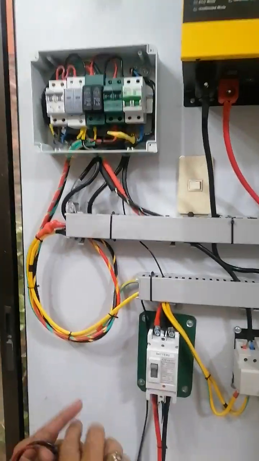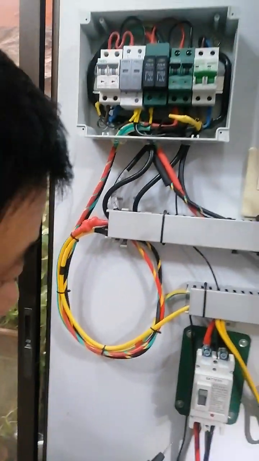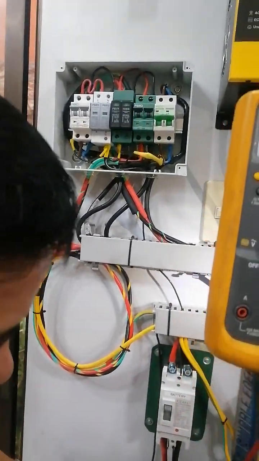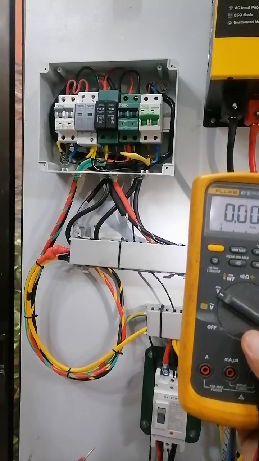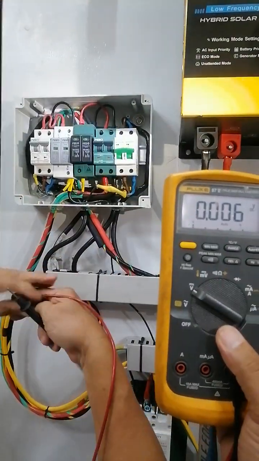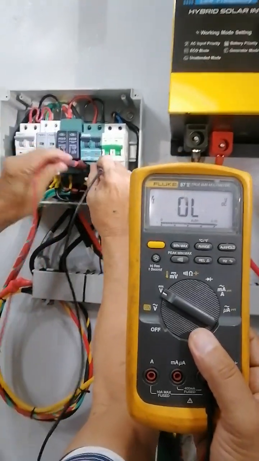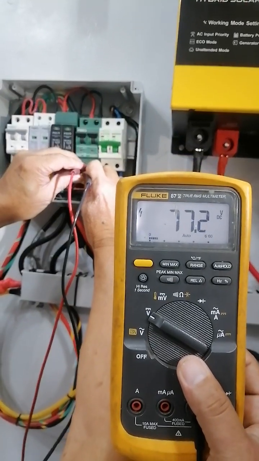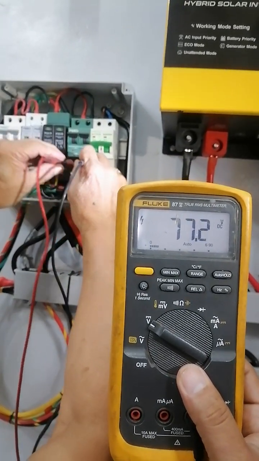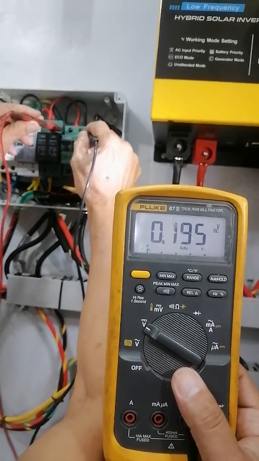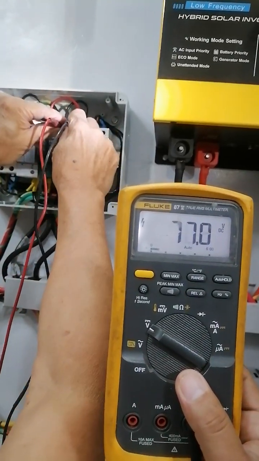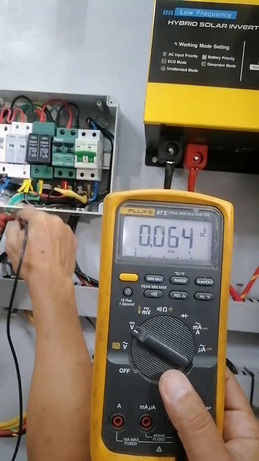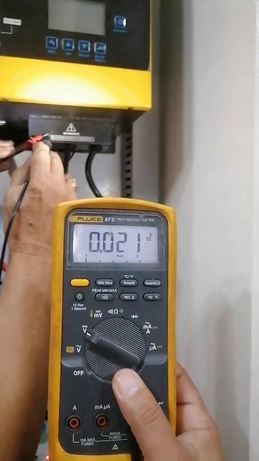Solar input. Solar input has the reading of 77. 77 at this time. It is almost 4 o'clock. 77 also outgoing. That is going to the inverter.